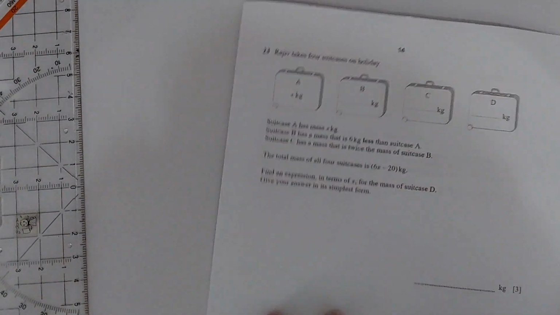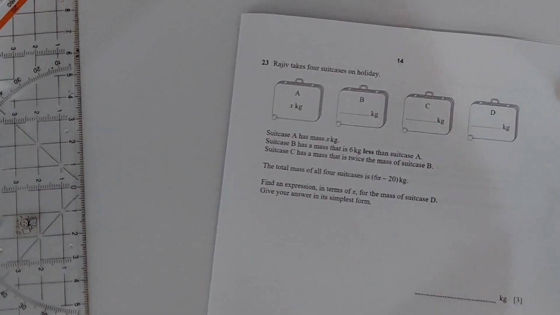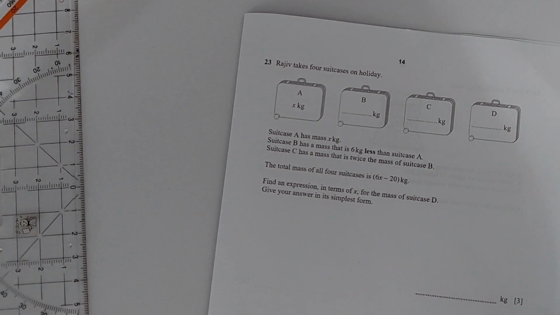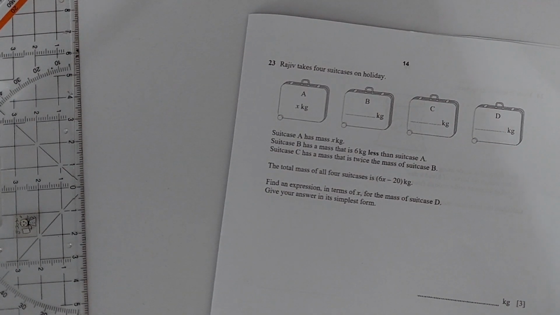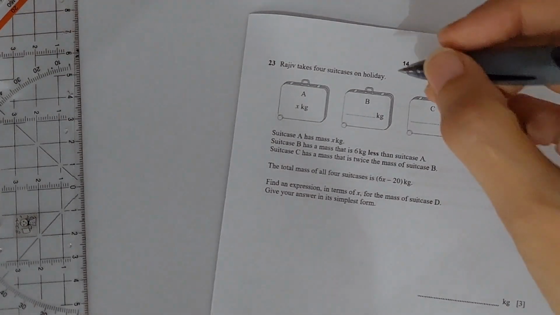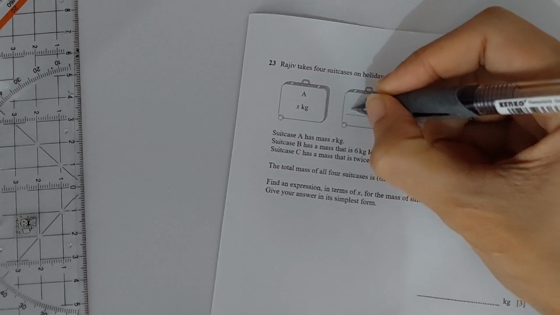Okay, the next one, Rajiv takes 4 suitcases on holiday. A is x kilogram. I don't know the B, the C, and D. Well, okay, so suitcase A has mass x kilogram, and then B has a mass that is 6 kilogram less than suitcase A. It means the mass of A is x.